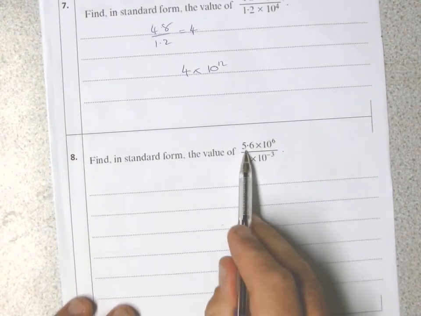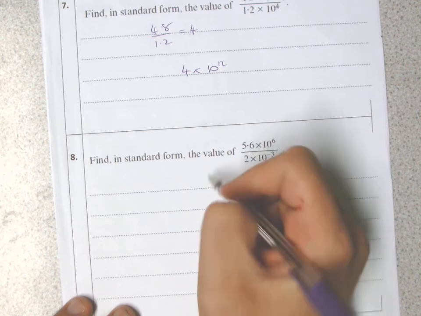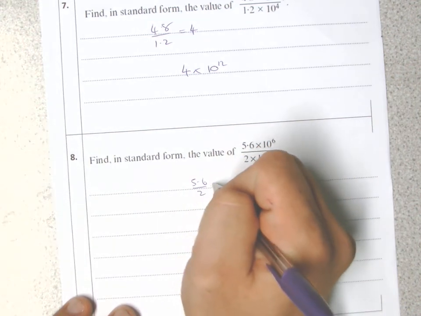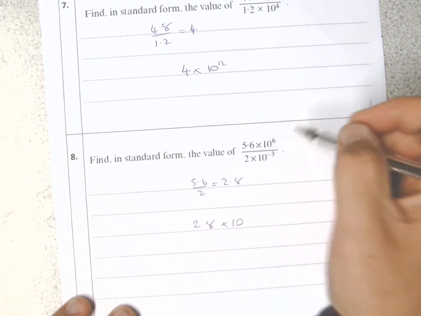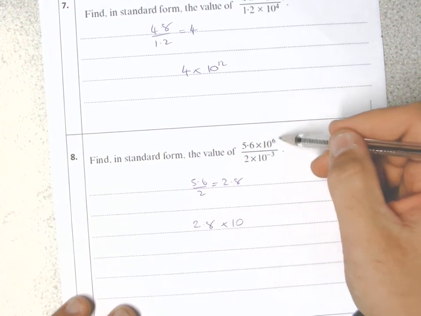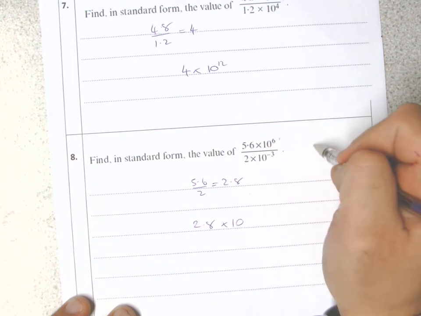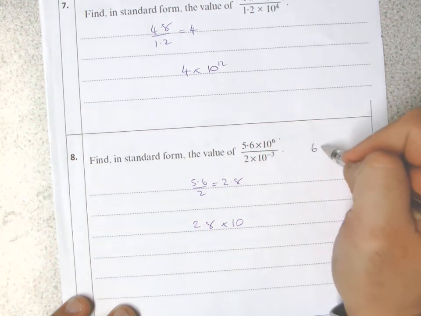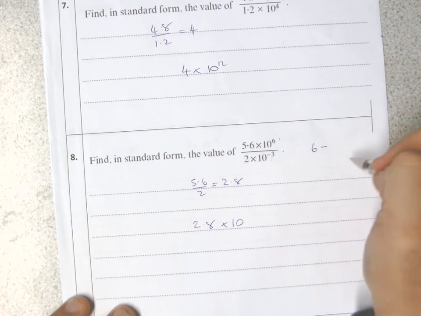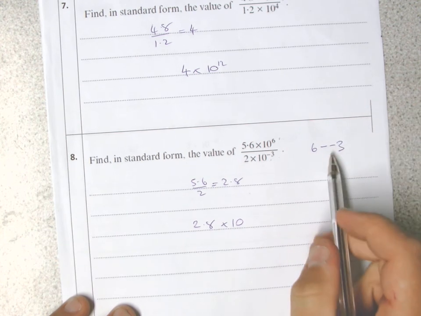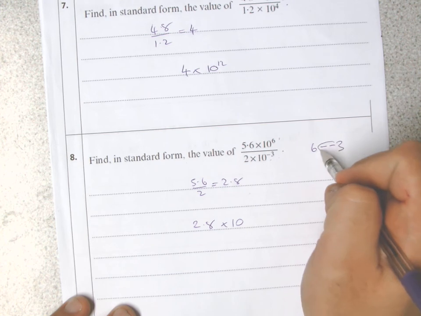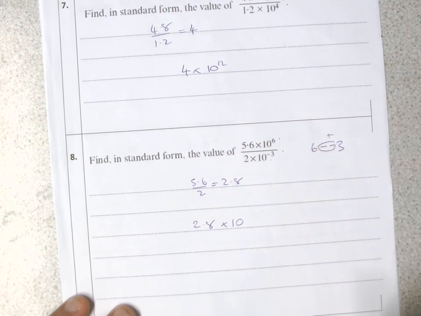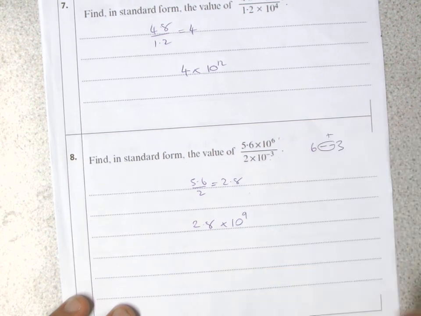With this one, 5.6 divided by 2 is 2.8. So 2.8 times 10. Now be careful here. Take away the powers. You have 6. We want to take away negative 3. Now remember, if you're taking away a negative, 2 minuses together make a plus. So that's actually going to be 10 to the power of 9.